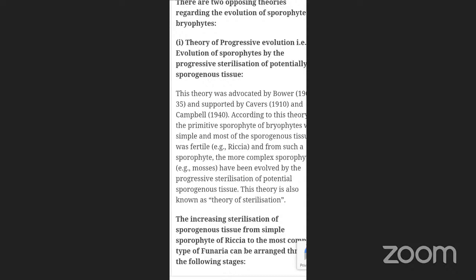The other is the reduction theory. So, the theory of reduction and the theory of progressive sterilization.